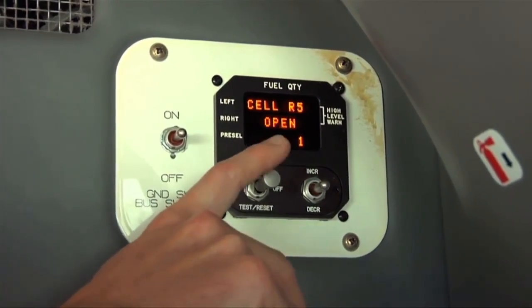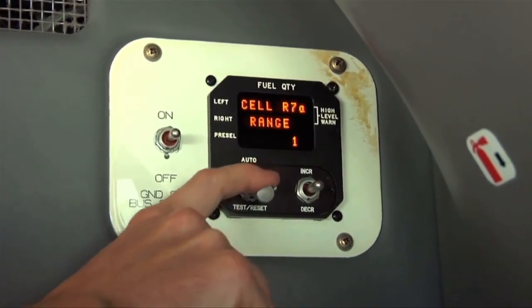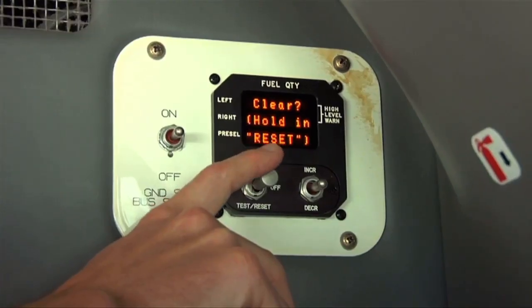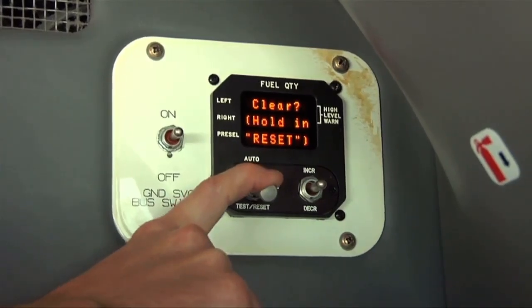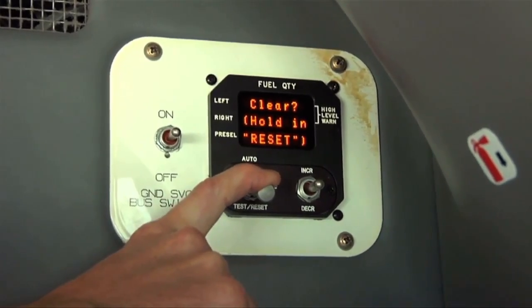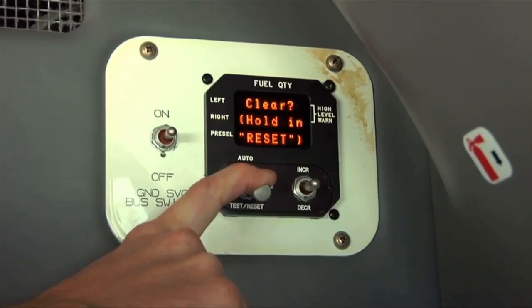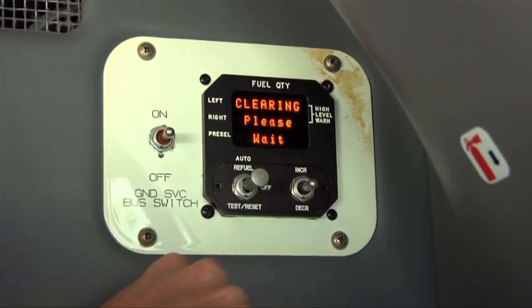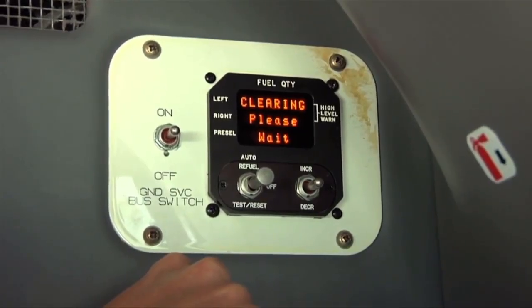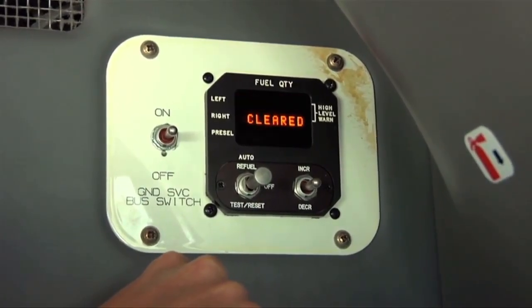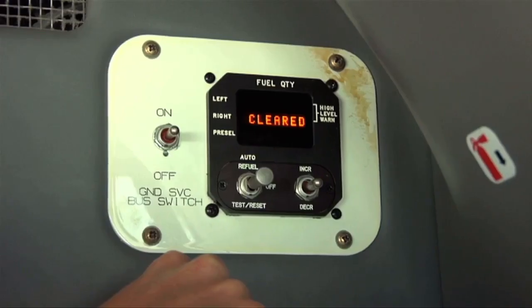Once the last fault has been displayed, maximum of 10 faults, a message clear, hold and reset, or clear, hold and test will appear for 5 seconds. During this time, press and hold the auto refuel test reset or fill test switch to the test position for 5 seconds or until the display indicates clearing, please wait, to clear all the faults. After all the fault codes have been cleared, the display will indicate cleared for 2 seconds.